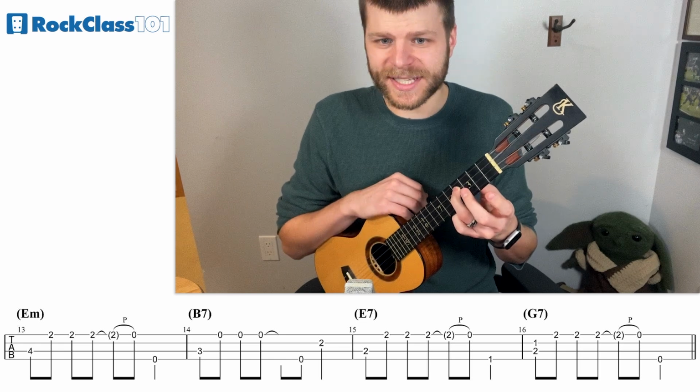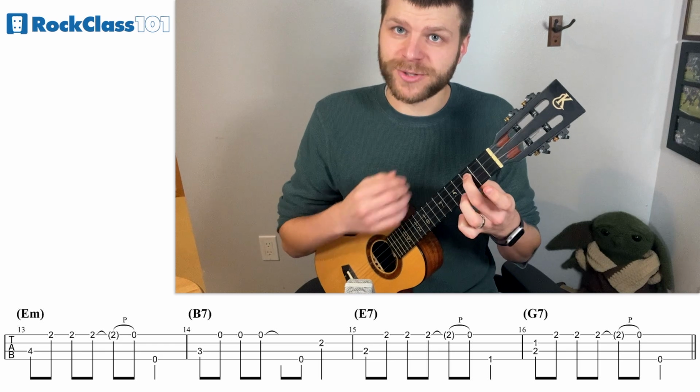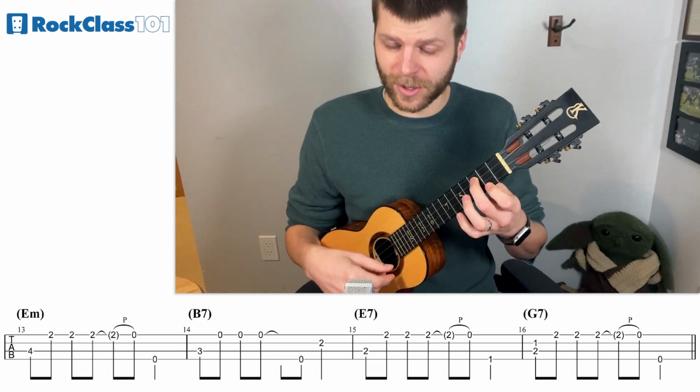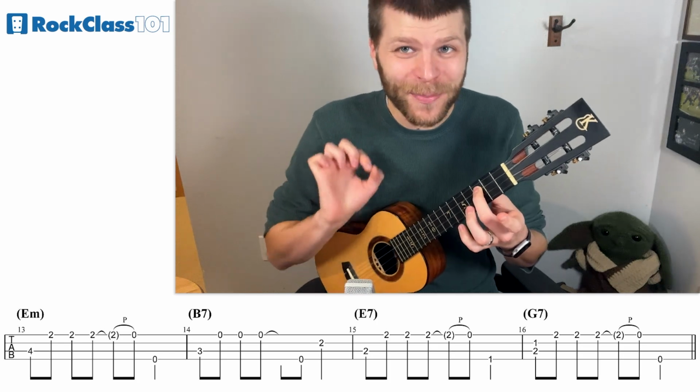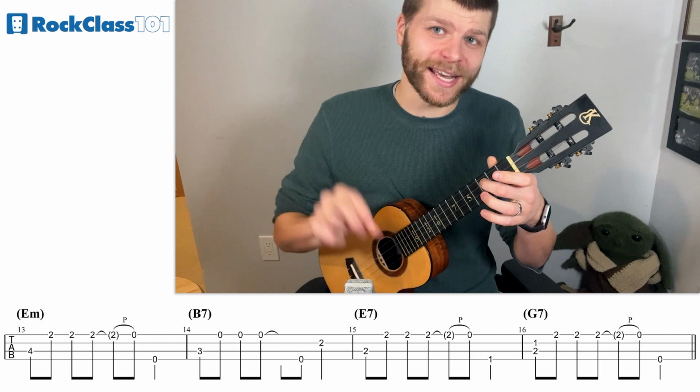Going on to measure 14, all that we need to do here is take our middle finger, move it to the 3rd fret on the C string, play that. And then we're going to play the 2 on the A, or excuse me, not the 2 on the A. We're going to play open on the A this time. We just played 2 on the A before. Now we're going to do open on the A 3 times.